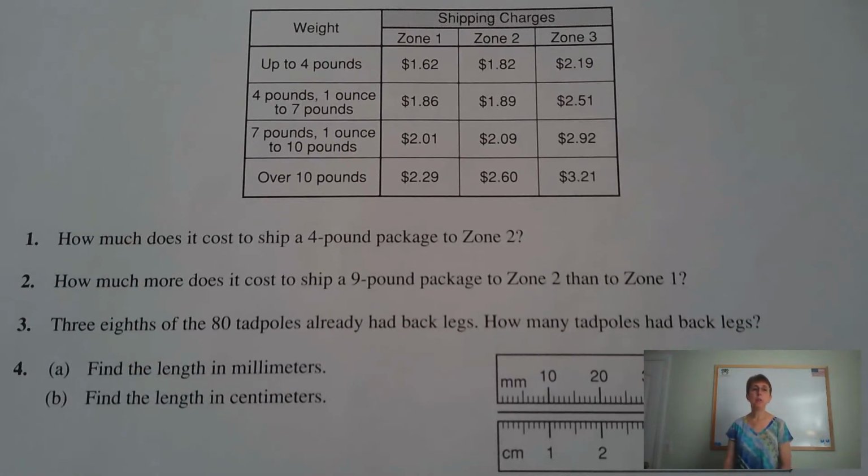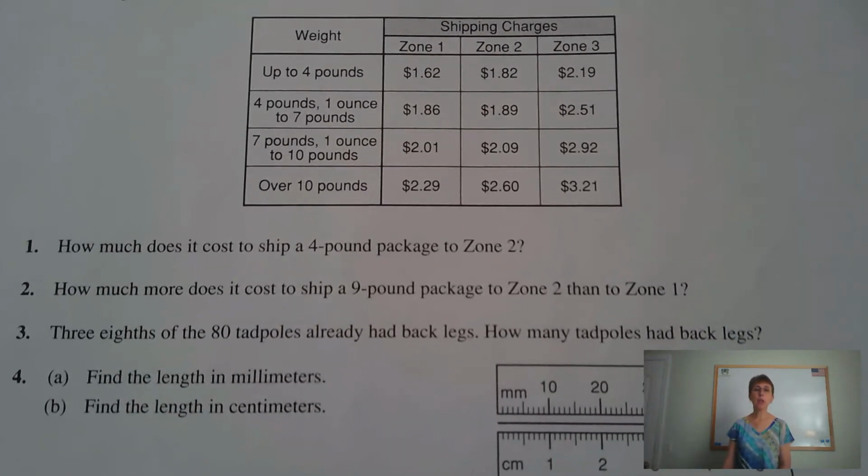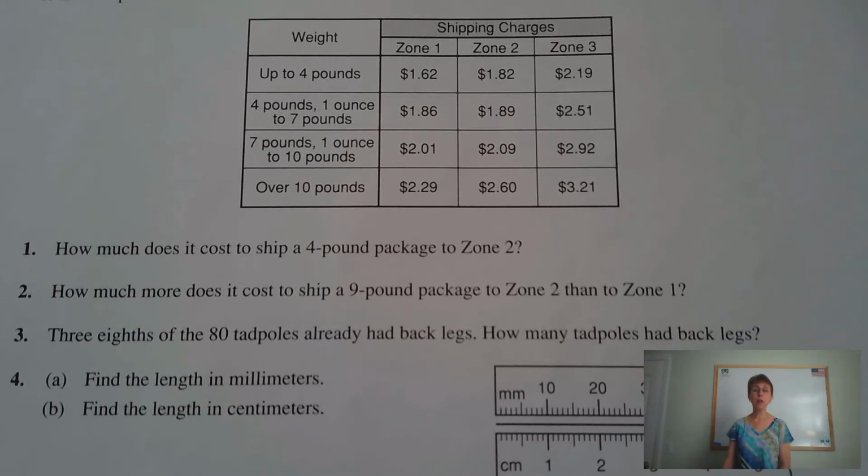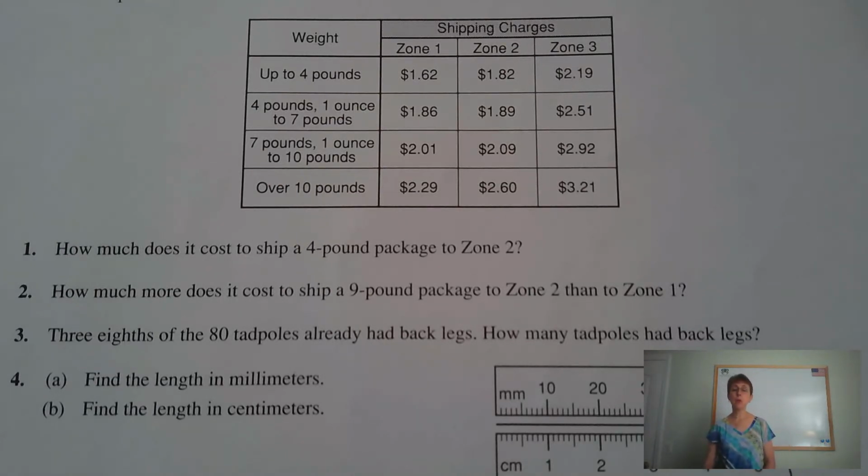Question 1 is asking how much it costs to ship a 4-pound package to zone 2. So again, you're looking up the weight. You have to look up first by the weight and then to the zone that you need. So you look up to see where there is the weight of 4 pounds, a 4-pound package, and then over to zone 2, what does it cost? Number 2, how much more does it cost to ship a 9-pound package to zone 2 than to zone 1? So you're taking a look at the cost of the 9-pound package and the difference from zone 2 to zone 1.